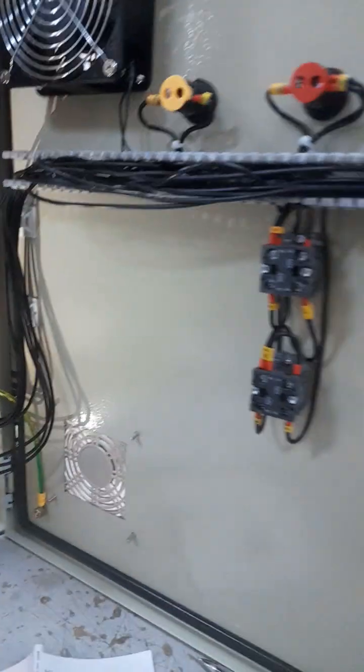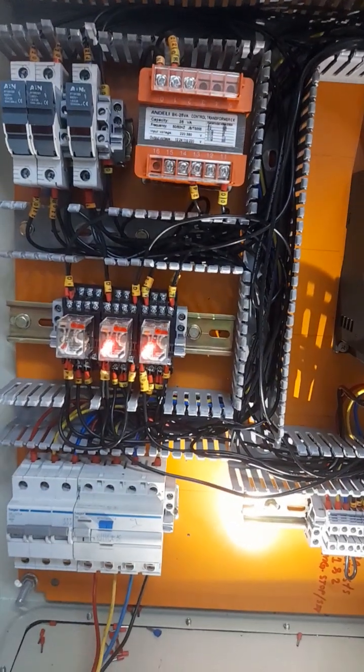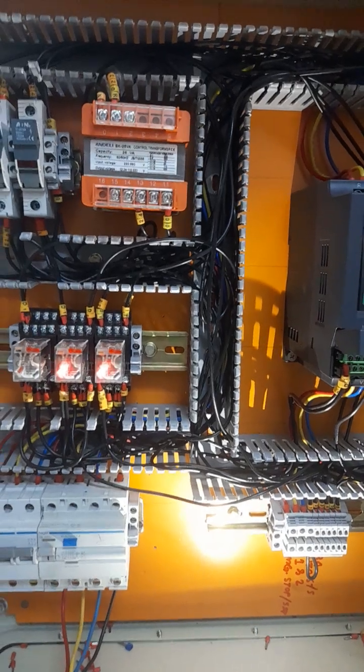So at high speed it will run up to 45 hertz.